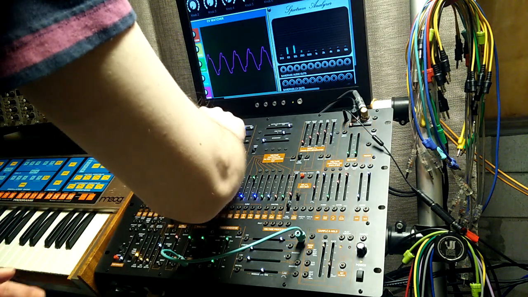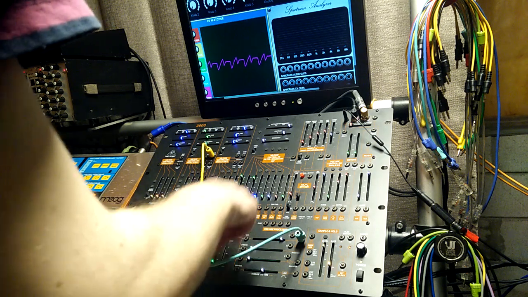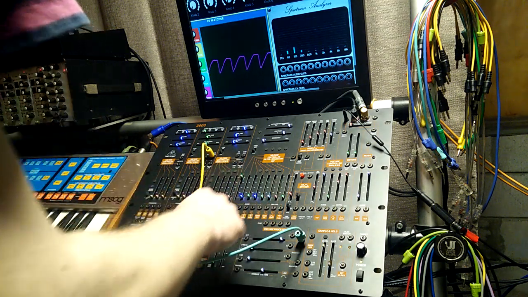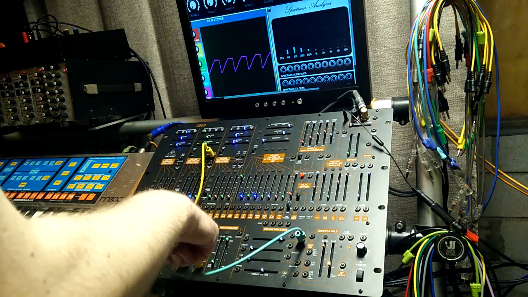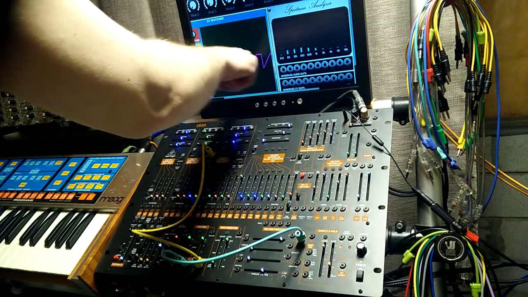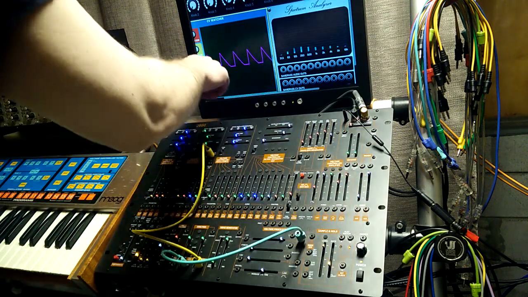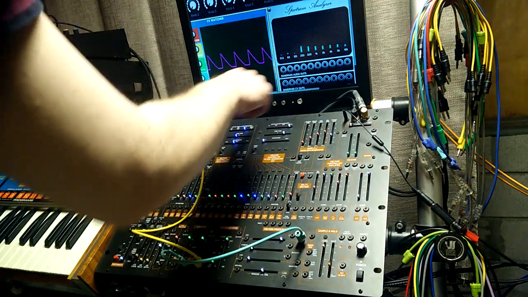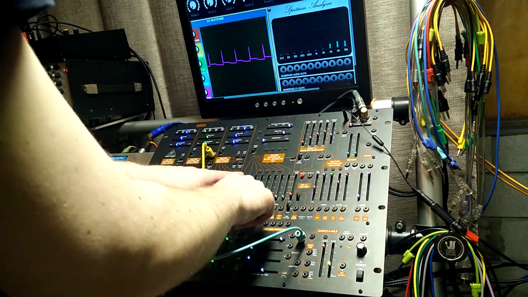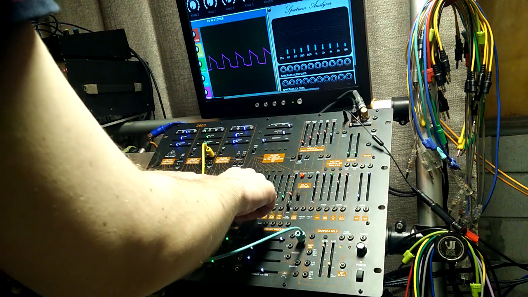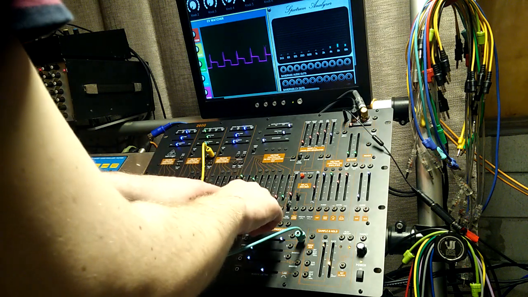If we take a saw to the ring modulator and use a DC source to increase the VCA level, it chops off the top of the saw. If you invert this, it chops off the bottom of the saw, giving a different sound. You can then combine these waveforms for some interesting shapes. So we're just gonna mess around for a little bit.